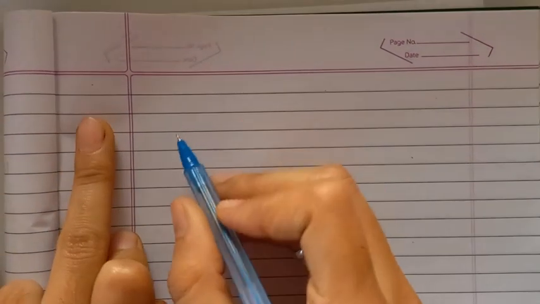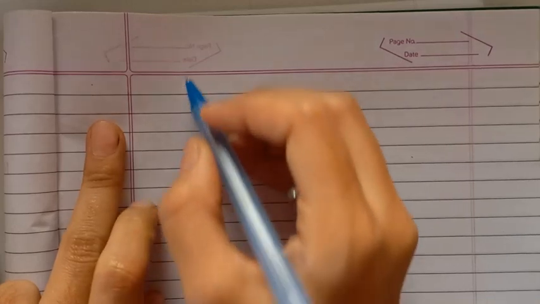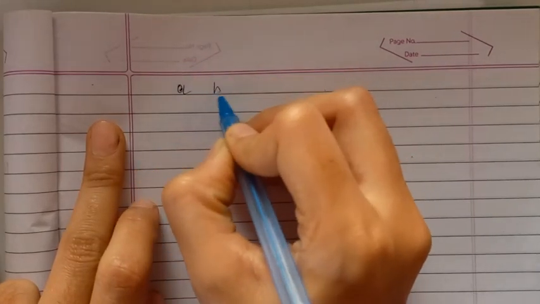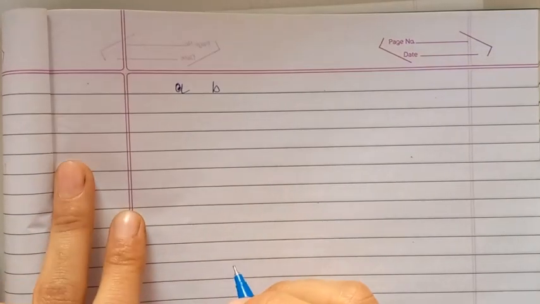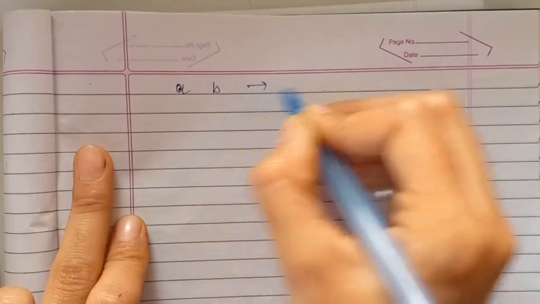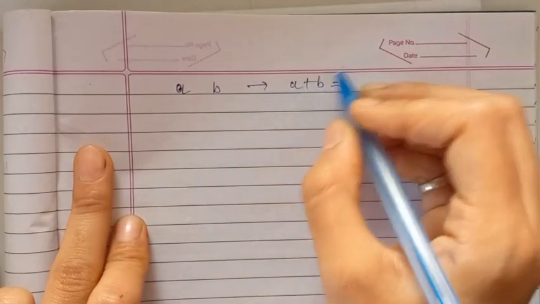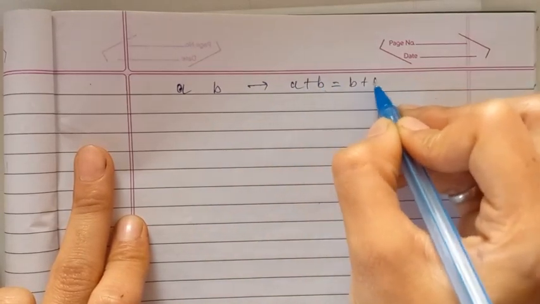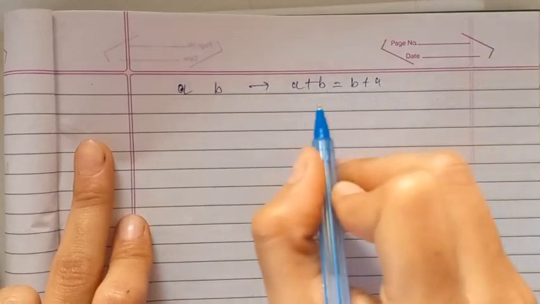First, let's recall associativity and commutativity. Commutativity: if we have A and B as two rational numbers and we add them, then if we change the order our answer will not change.